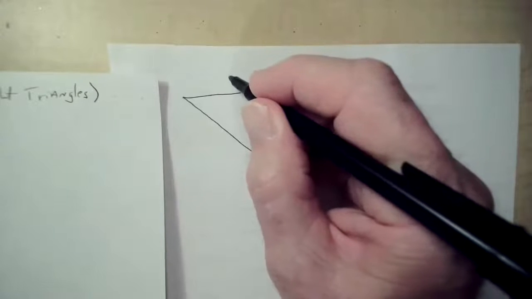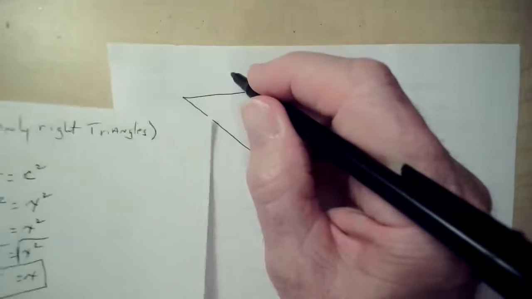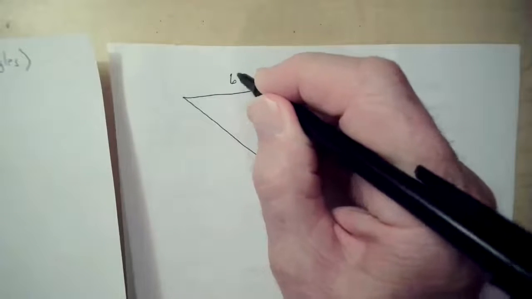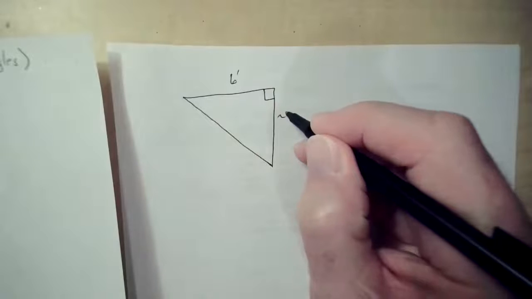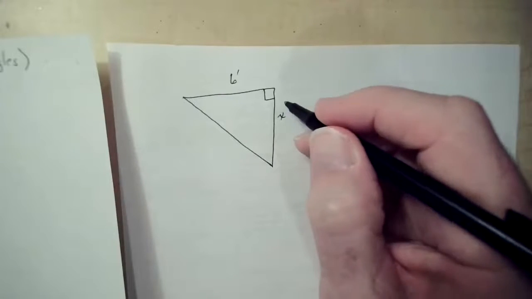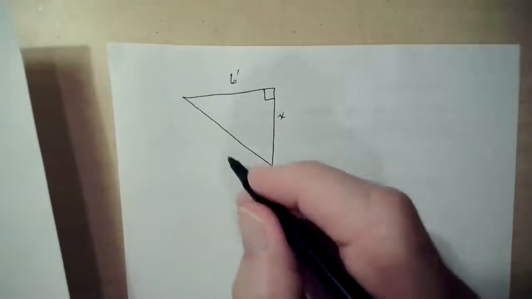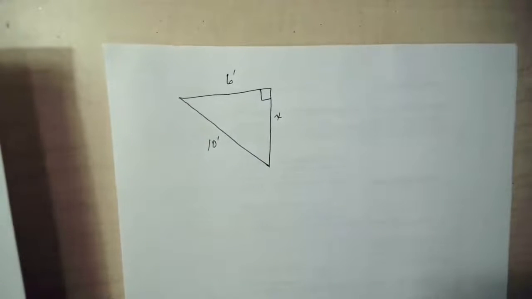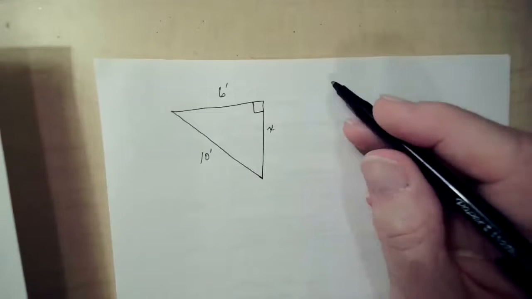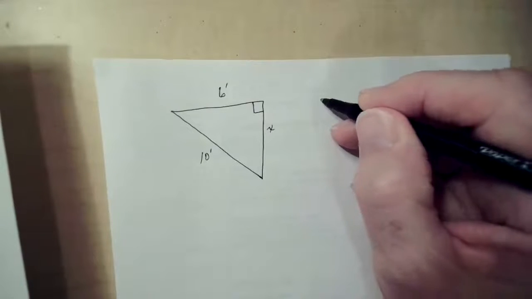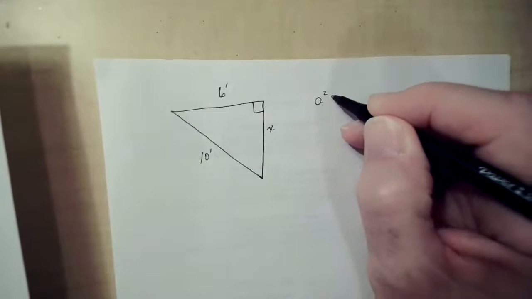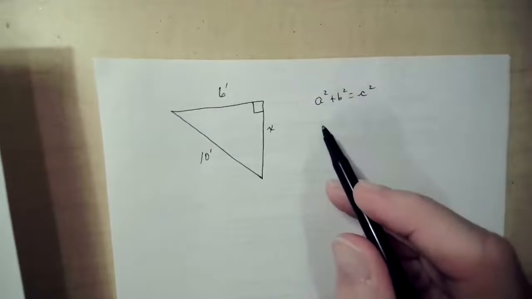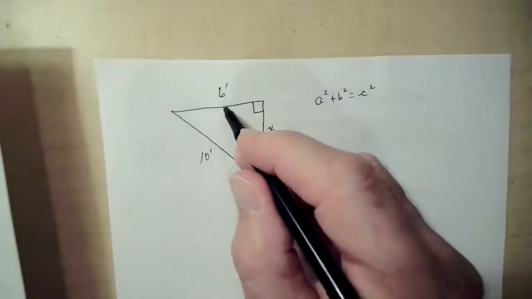So what if we have this? Please think. Six feet. We don't know how many feet. And 10 feet. And again, Pythagorean theorem is a squared plus b squared equals c squared.